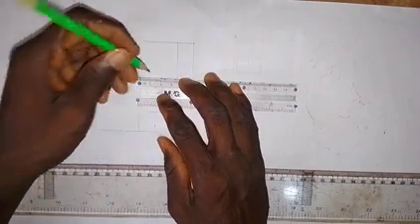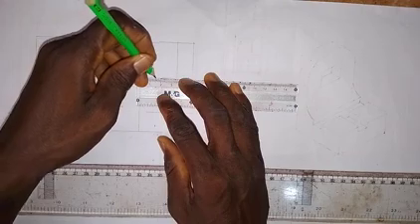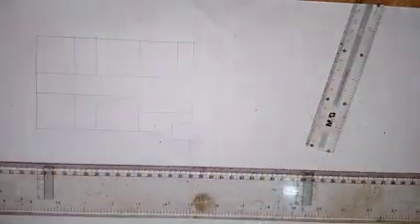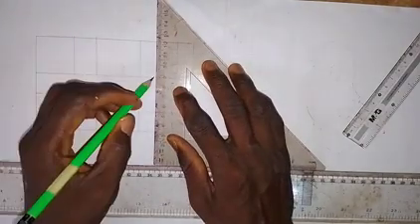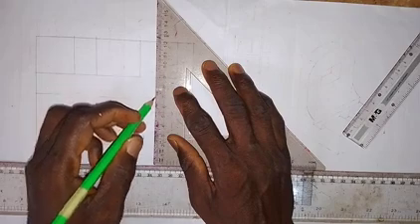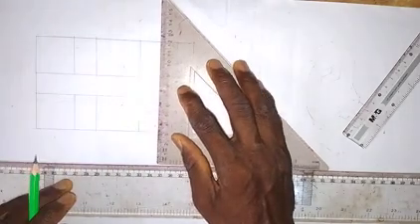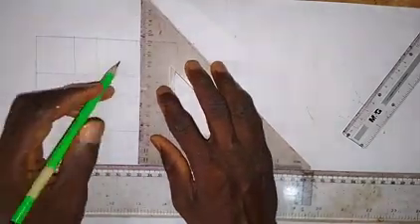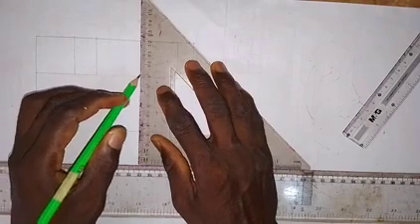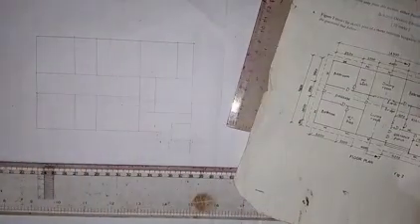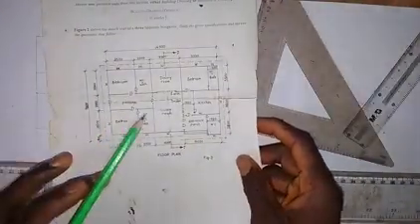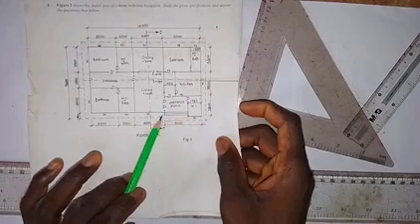So from here, this is 15 millimeters, and then I'm going to draw a vertical line from here down. Okay, so we have it here. So this line also, I need to join this together as we have it in the sketch plan.